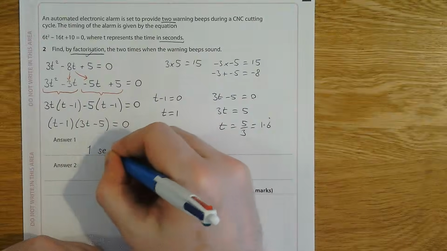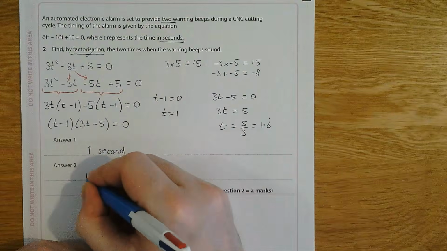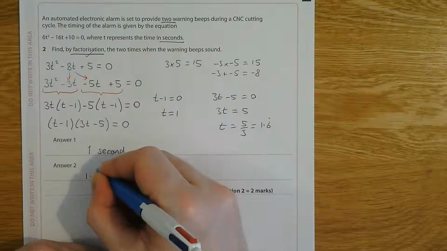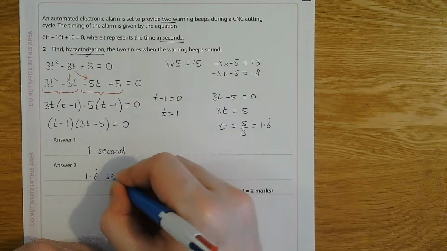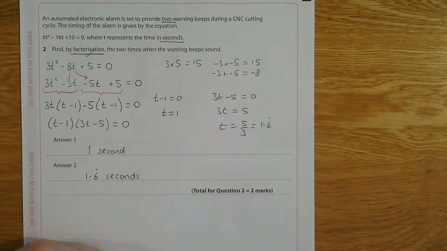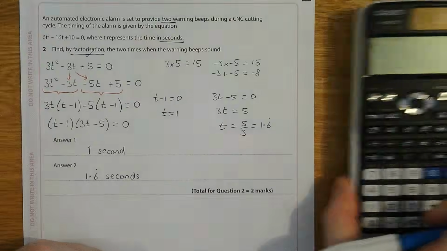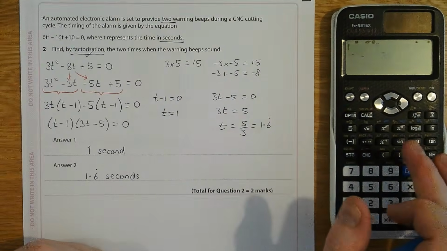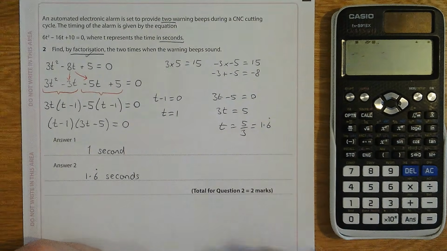1 second, 1.6 recurring seconds. And those are my two answers. And of course, if I wanted to, I could use the calculator to check this, and I would get those answers out using the equation solver tool.